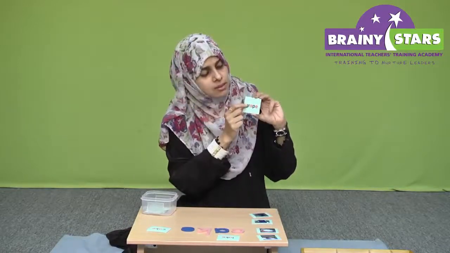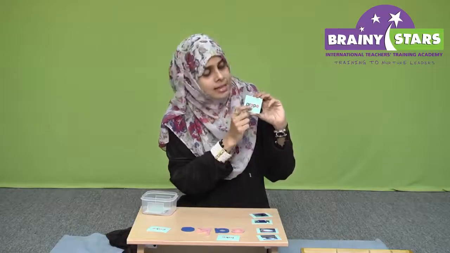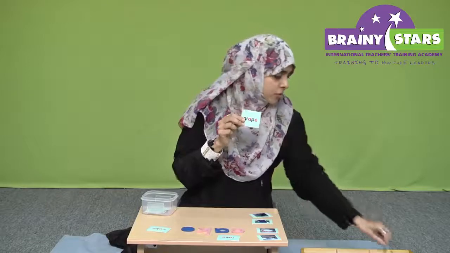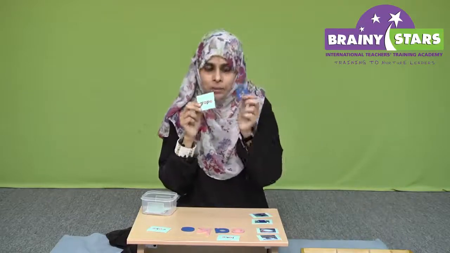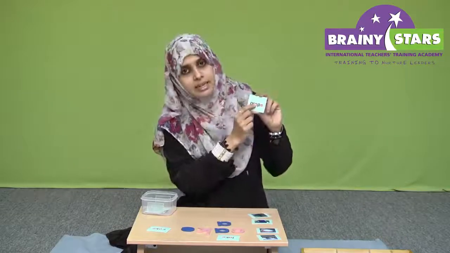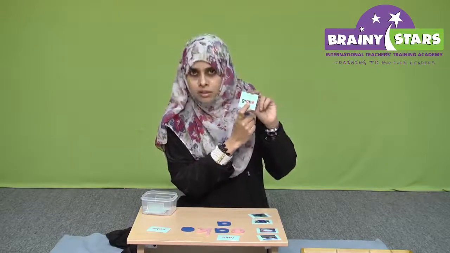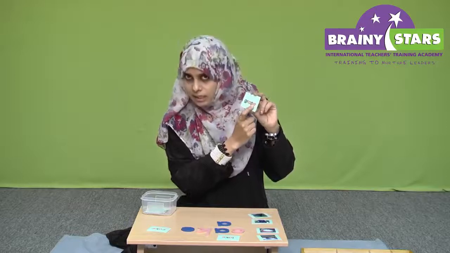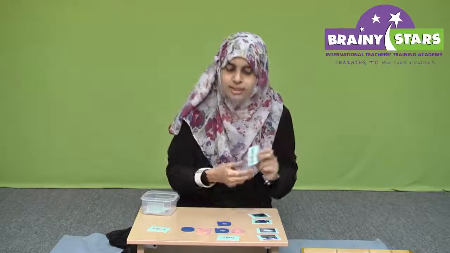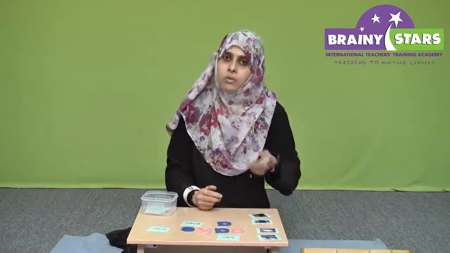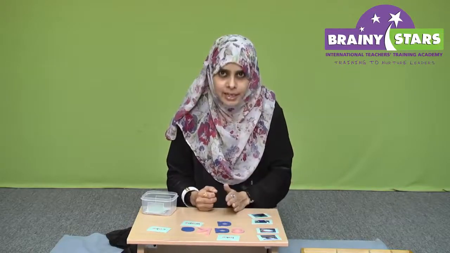Which is the first sound? G, R, A. So whenever you hear A in grape, you have to present with A. Okay, can you see this? Grape. So after A followed by one consonant, you have to keep E. Okay, so the activity continues with all A-E pictures.